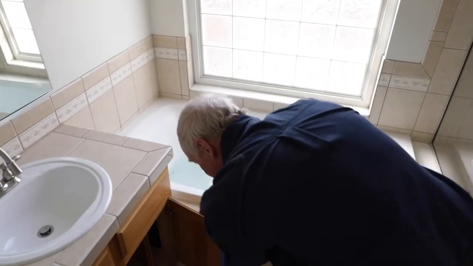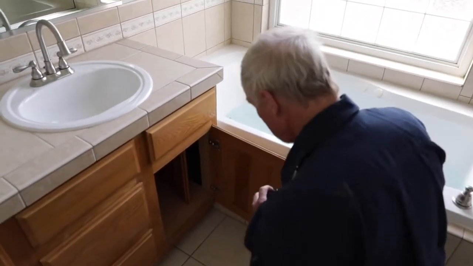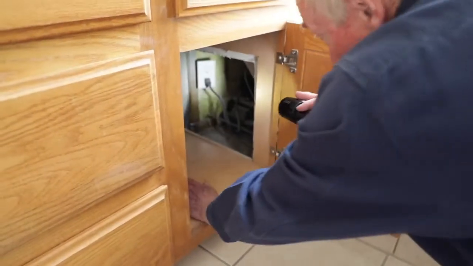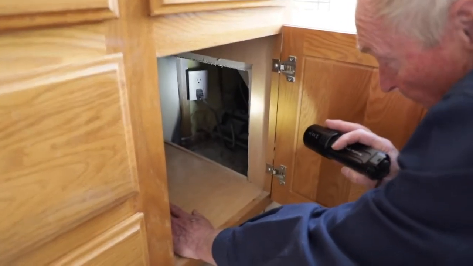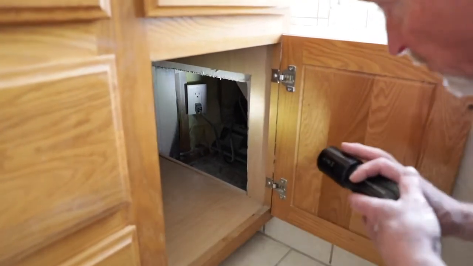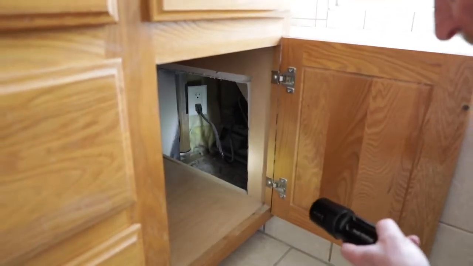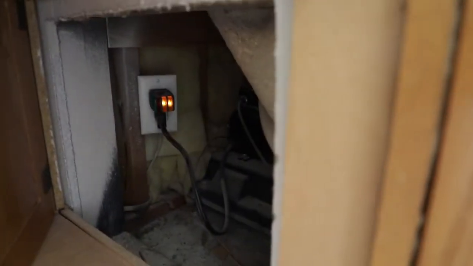So in this case, the access is in the cabinet. Not exactly convenient, but I will stick my head in here so we can see right out of the gate that it's powered by a GFCI protected outlet, which is what we want to see. It must be on a GFCI protected circuit. And I'm going to take my 3-light tester and see if that is working right. Perfect. That's what we want to see.